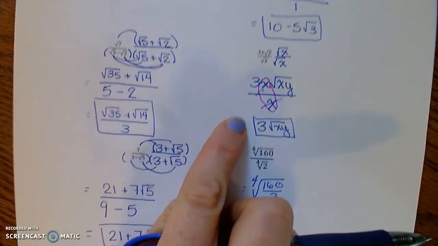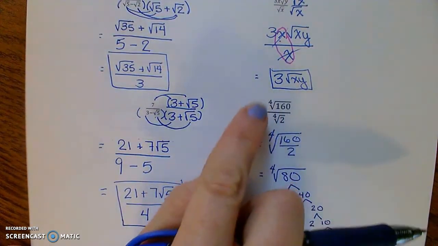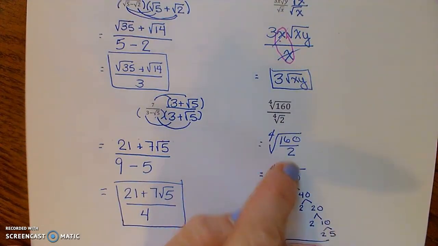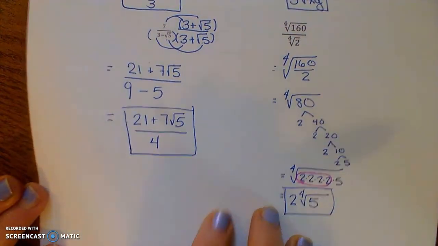And that will kill those 2 cross terms for you and leave you with no radical in the denominator. Also, if you are able to simplify the fraction first, sometimes you don't even need to rationalize any denominators if that happens. Okay?